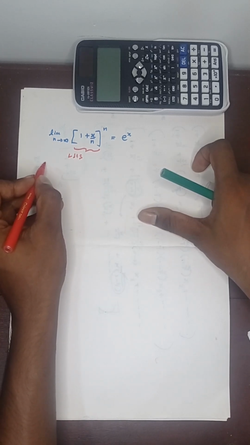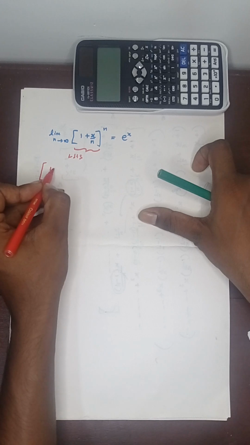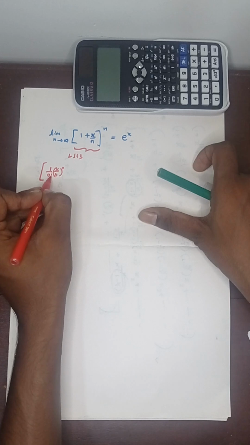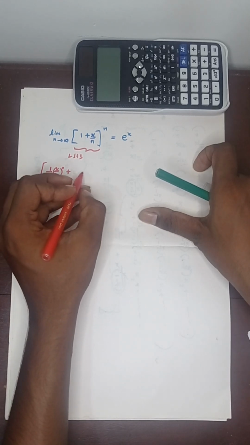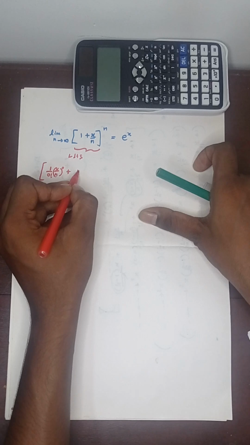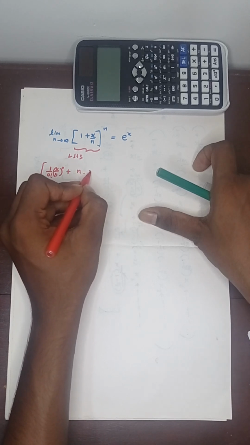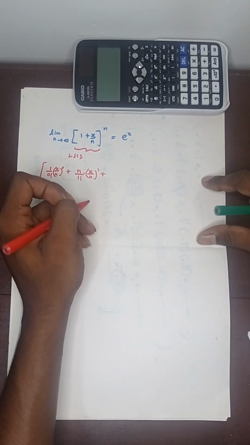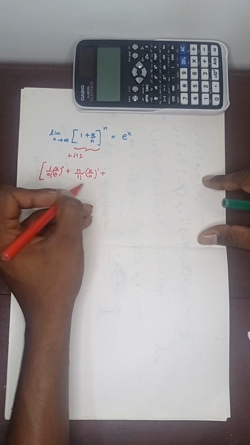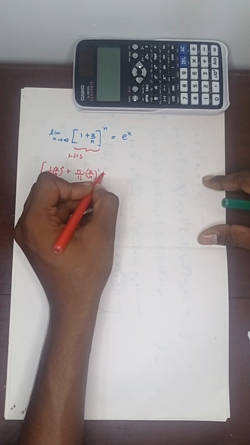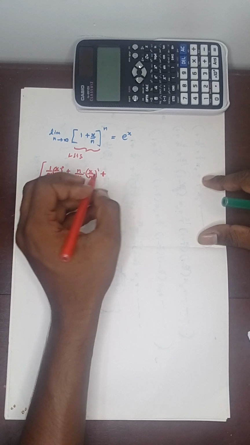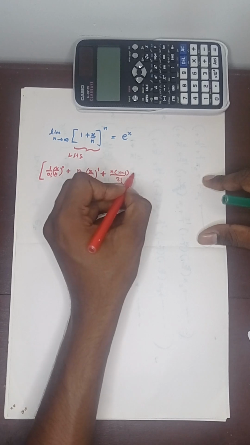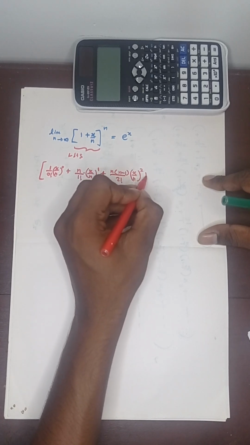Let's try to do this simply. You know the expansion of this: (1 + x/n)^n is 1 plus n times (x/n)^1 over factorial 1, with the nCr notation, and it has been simplified, plus n times (n minus 1) over factorial 2 times (x/n)^2.